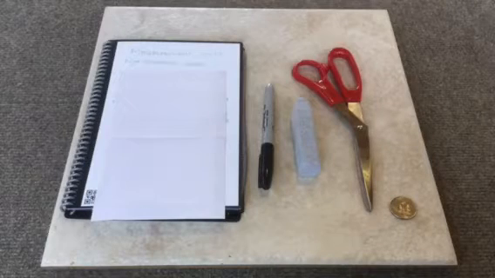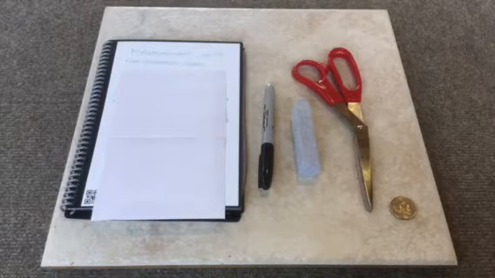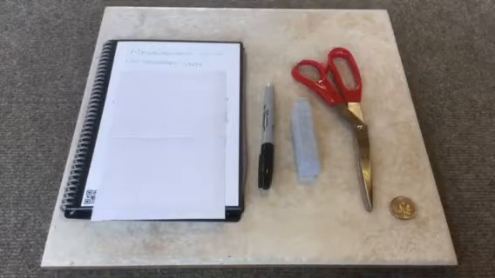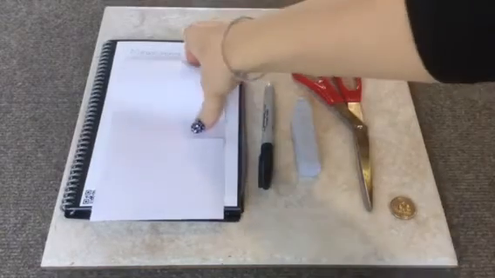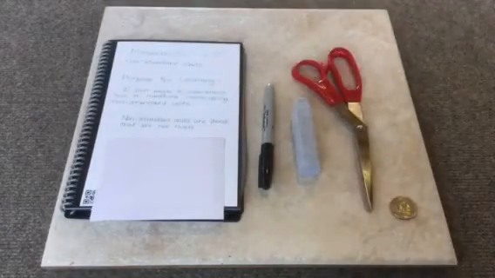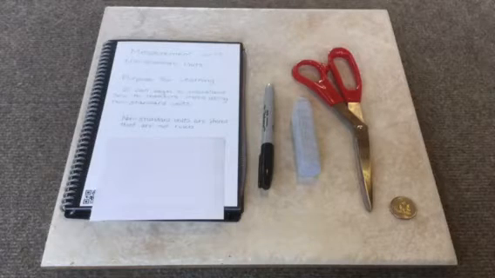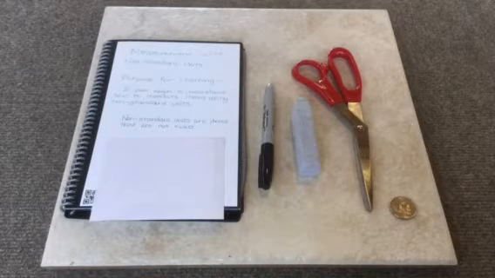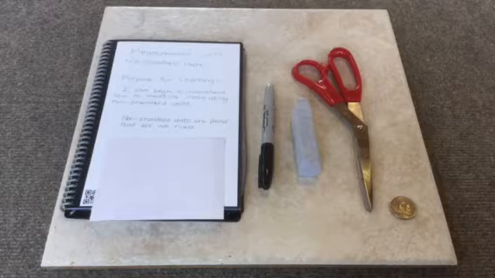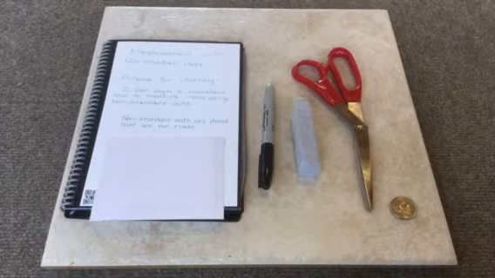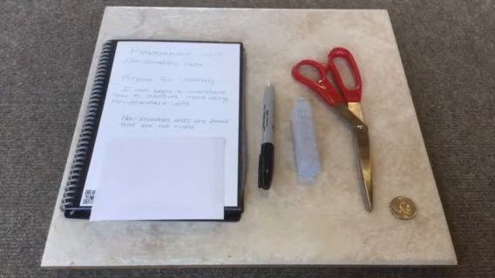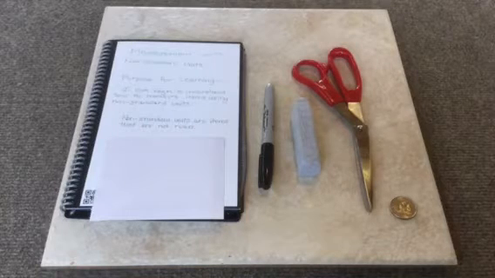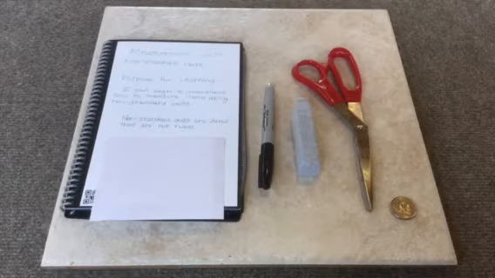Today I'm going to show a video about measurement with non-standard units. Our purpose for learning today: I can begin to understand how to measure items using non-standard units. Non-standard units are units that are not rulers. So this is at the beginning of learning how to measure.